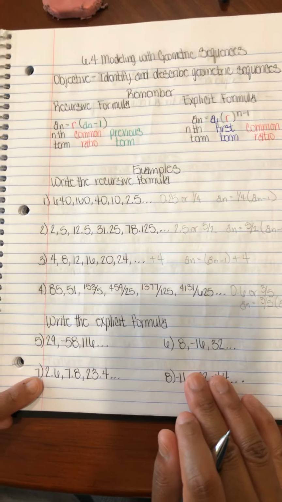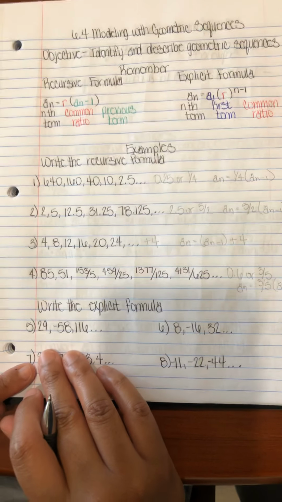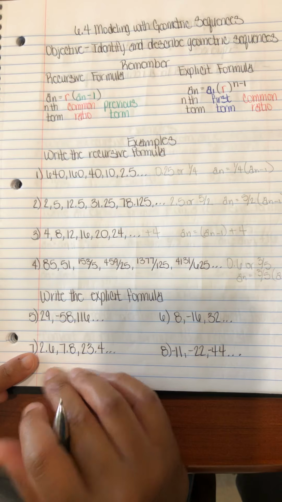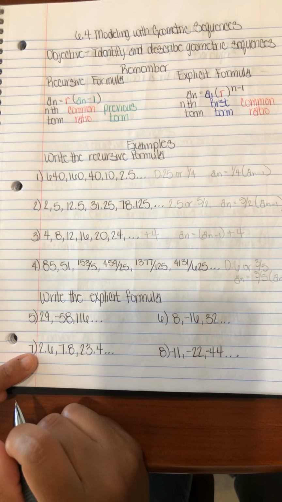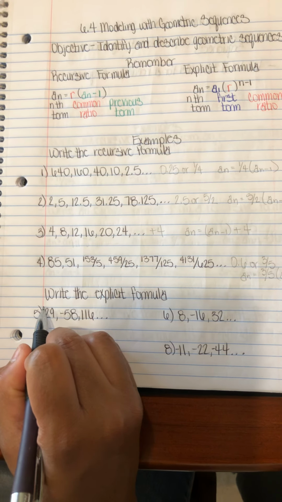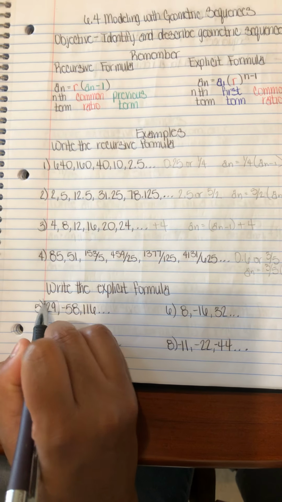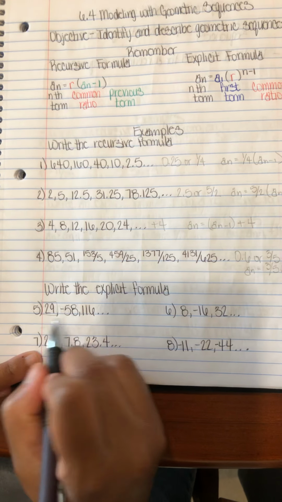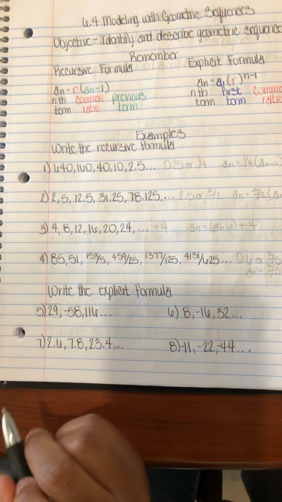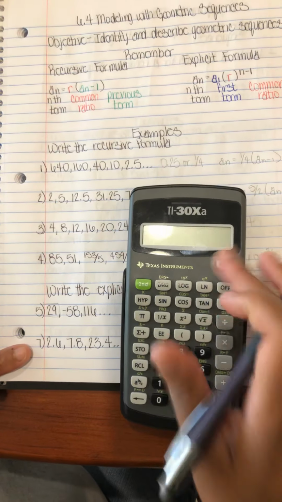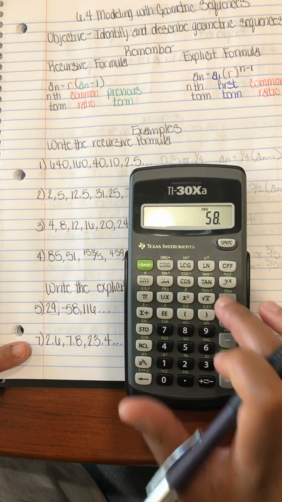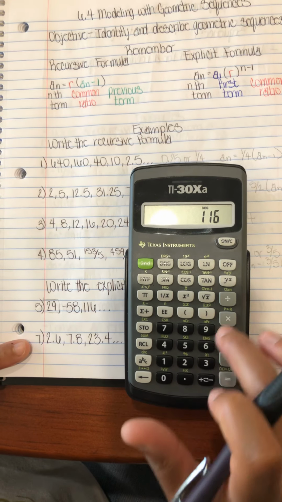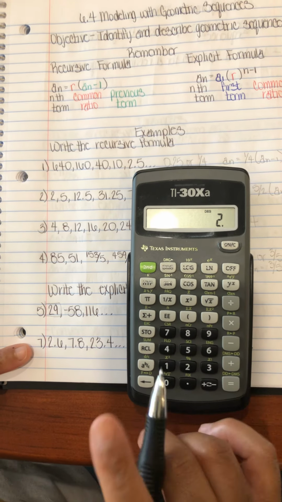All right, for explicit. Explicit kind of works the same way because you still need to find out what your constant ratio is. The only thing that's different about this one is that you will need the first term. So my first term is literally going to be the first term that they give you, which in this case is 29. Now, I just need to figure out what it is that I did in order to get this answer. So I have 58 divided by 29, that gives me 2. 116 divided by 58 gives me 2.